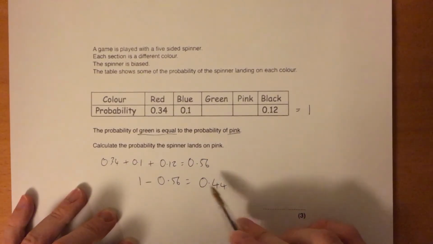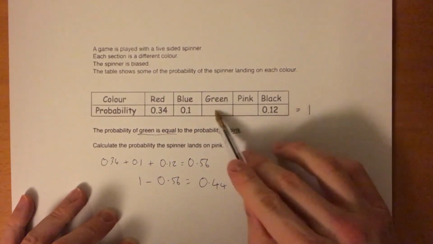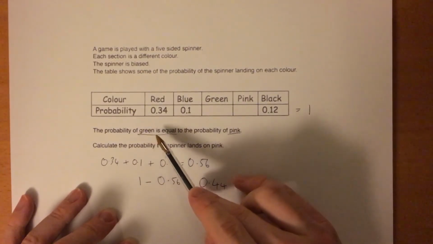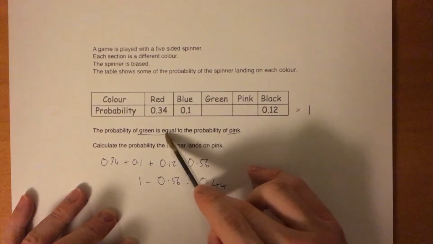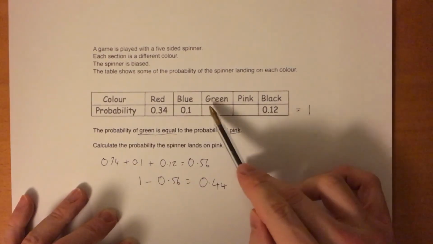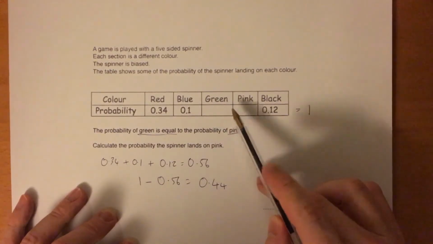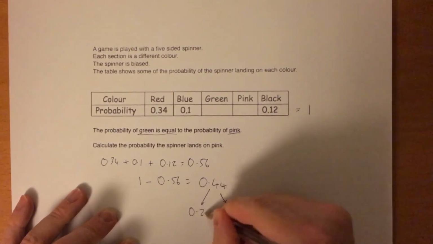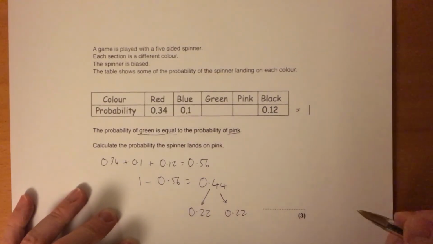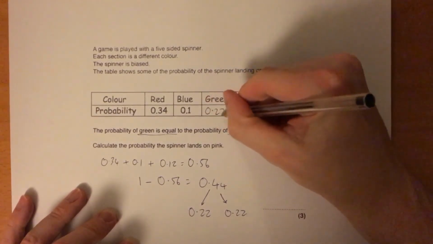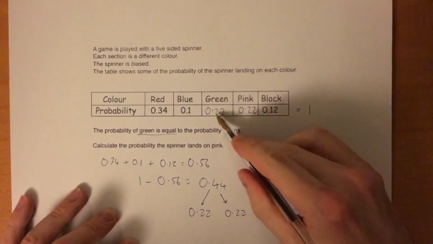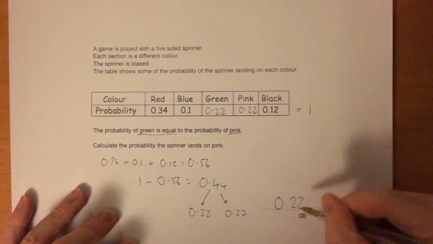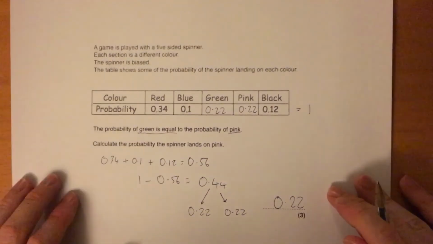Now that 0.44 is what both of these are together. But the question says the probability of them being equal, which means that because they're 0.44 together, if they're equal, you would divide it by 2, and it would be 0.22 and 0.22. And therefore, that's exactly what it would be for green and for pink. 22%, 22%. So the probability of landing on pink is 0.22. Okay? Best of luck with the questions.